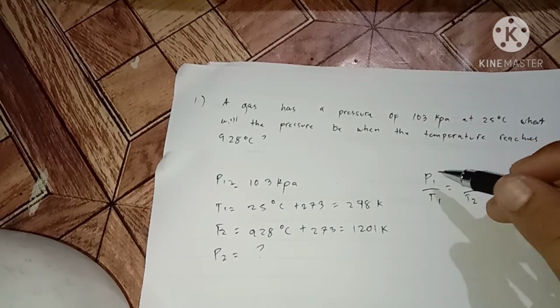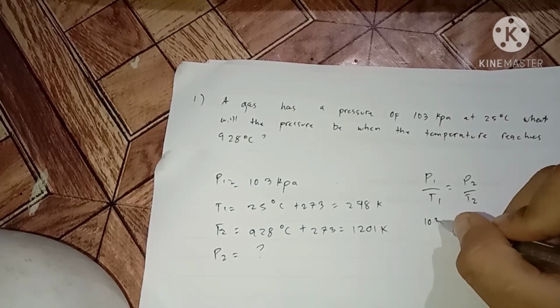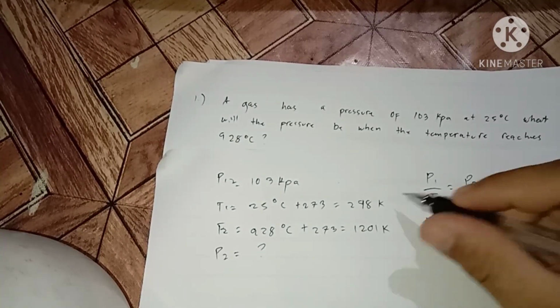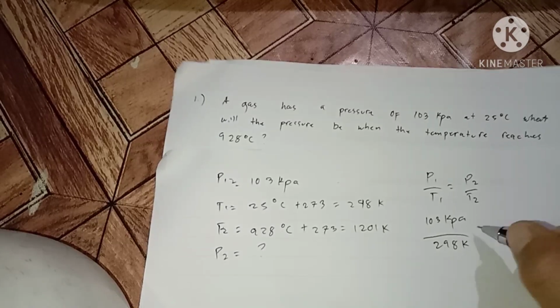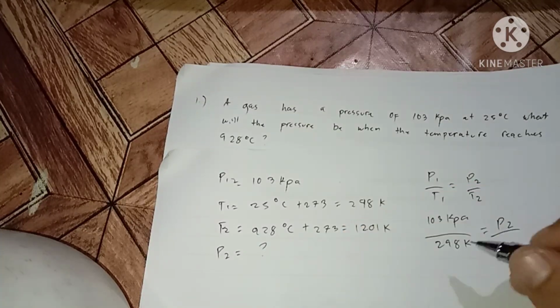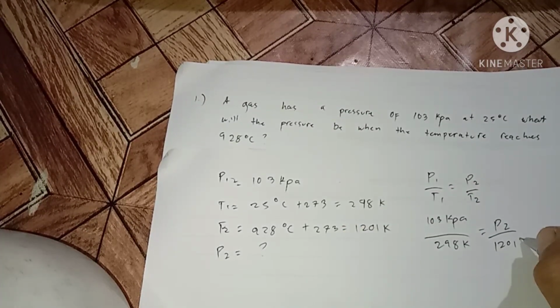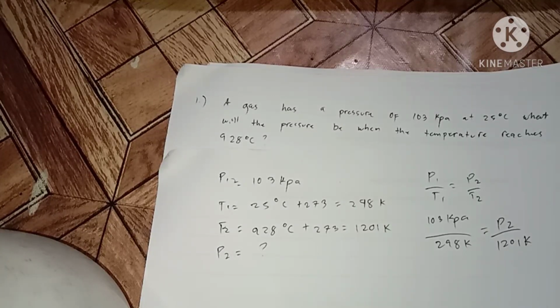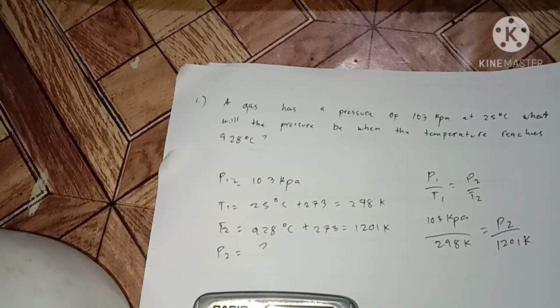So the value of P1 is given, 103 kPa, over the value of T1, 298 Kelvin, equals the unknown P2 over the temperature 2, which is 1201 Kelvin, so I need to use the solve function. So 103 over 298 equals x over 1201.